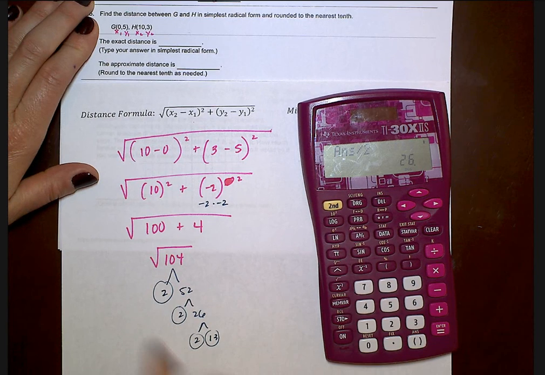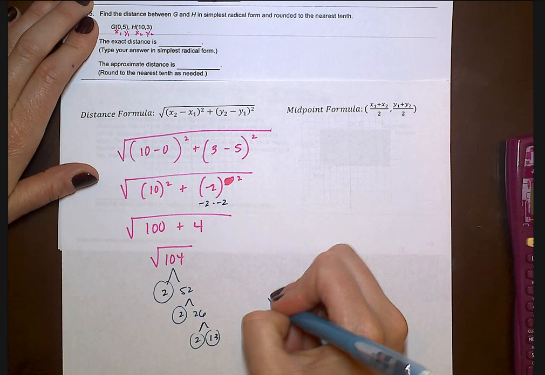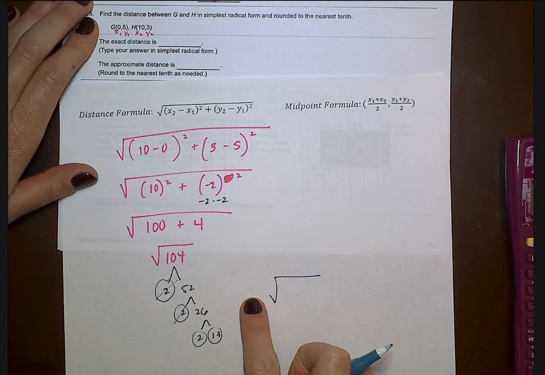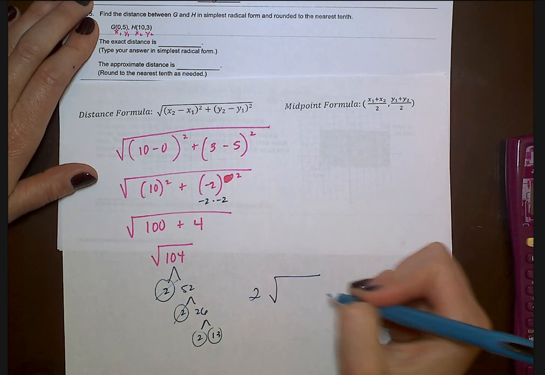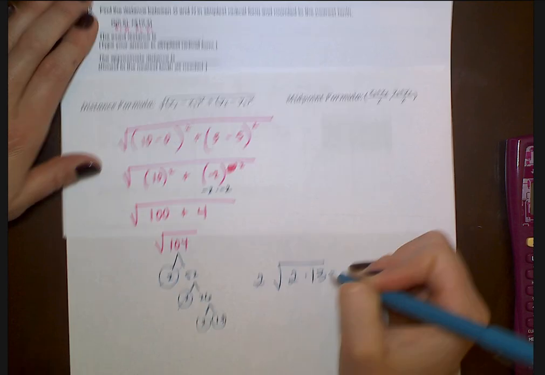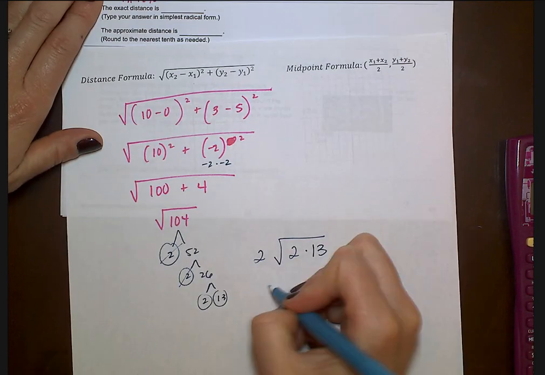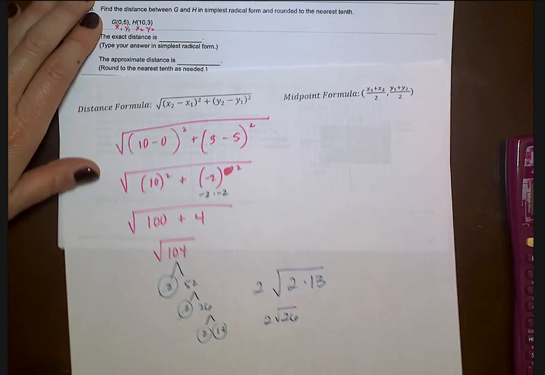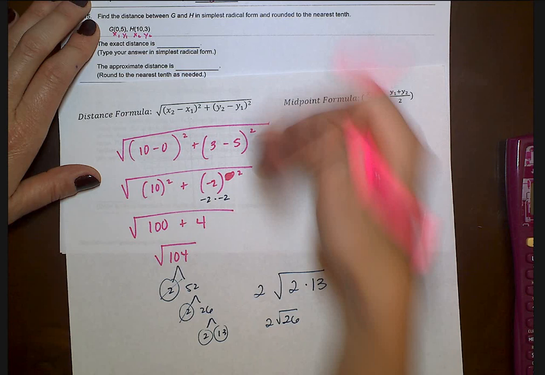Remember to rewrite it for every pair. So I see a pair of 2s. For every pair, you bring 1 2 out front. The 2 and the 13 have to stay together underneath because they don't have pairs, so you're going to multiply them. So it'd be 2 radical 26. That would be the answer in simplest radical form.